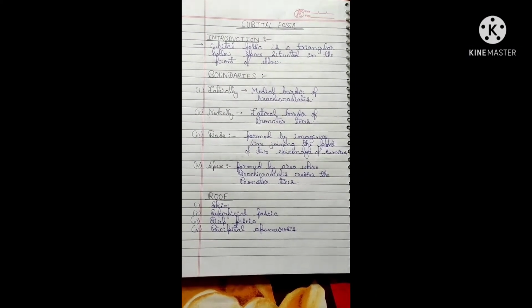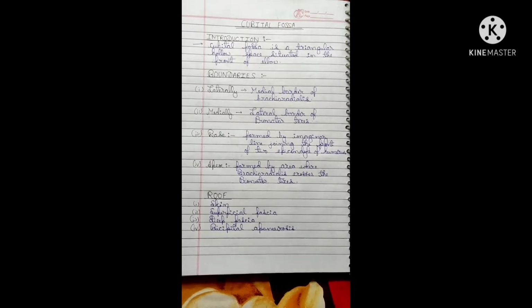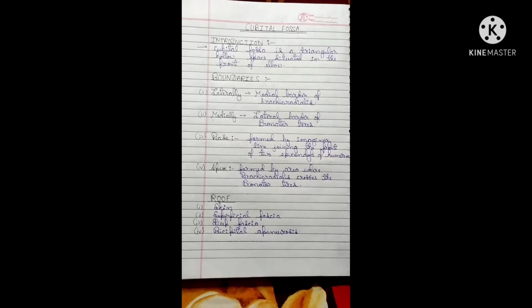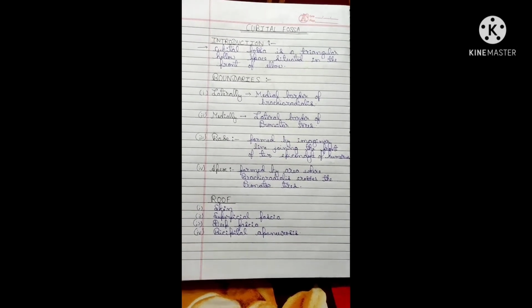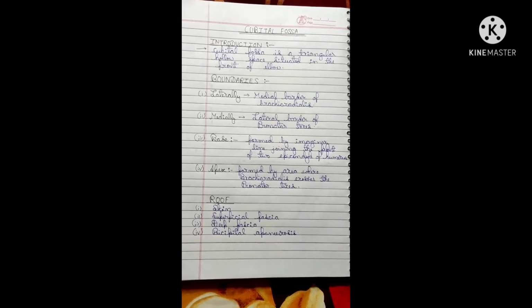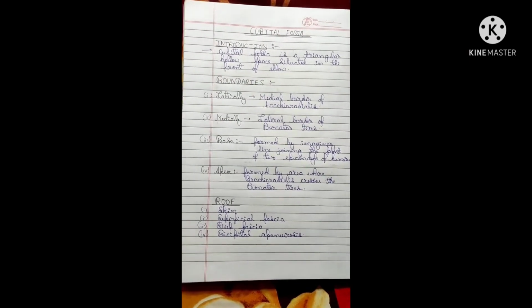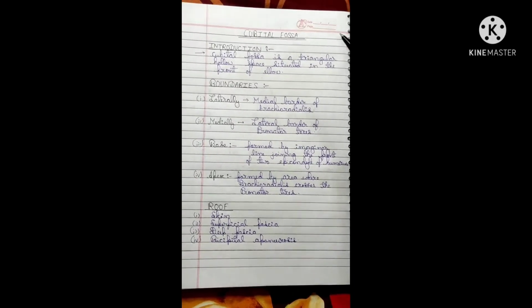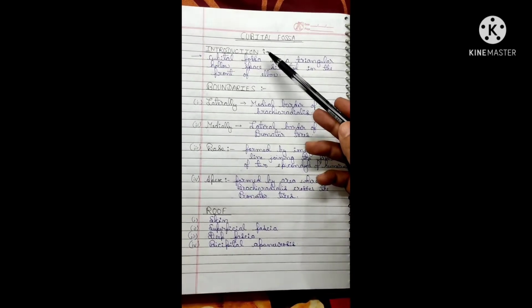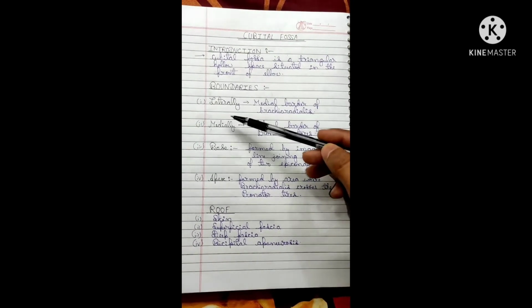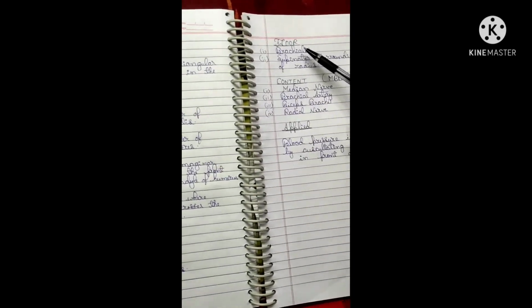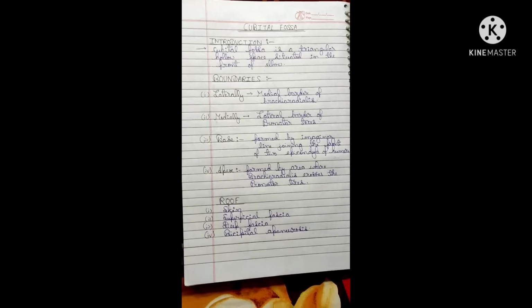Myself Gaurav Prakash, a student of second year MBBS from MMCH Bihar. Today we are going to discuss the topic cubital fossa, which is a very important topic from the upper limb question, important for the university exam also. So let's start. Before reading the cubital fossa, we will discuss different headings like introduction, boundaries, then what is roof, what makes roof, what makes floor, content and applied.